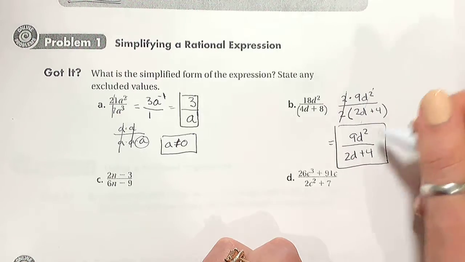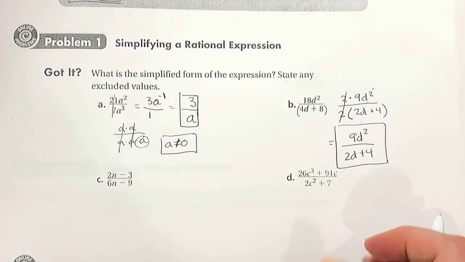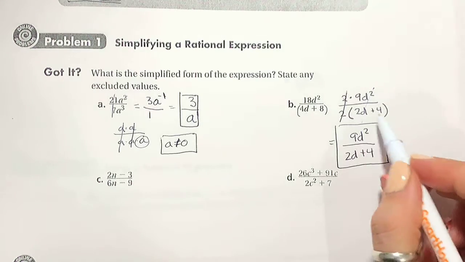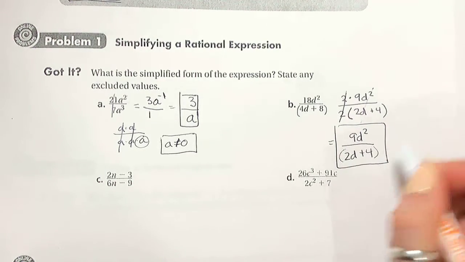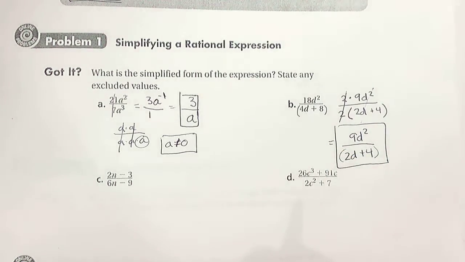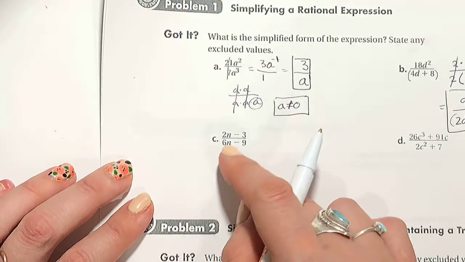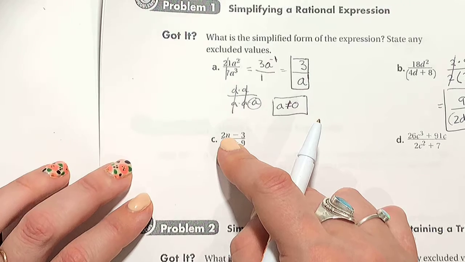So just remember, you can't cancel just one term from the binomial. It has to be all or nothing, so don't make that mistake. If it helps to write parentheses around it, go ahead and do that so that you remember it's a group and you can't separate it.